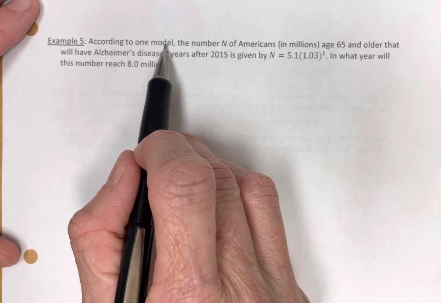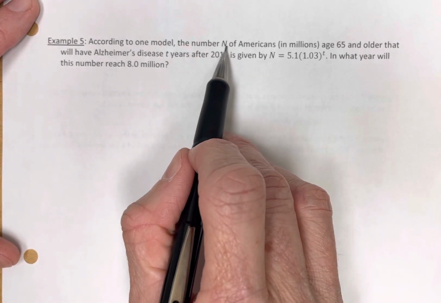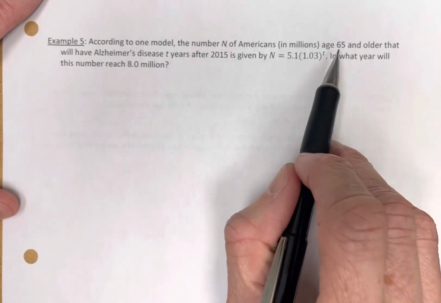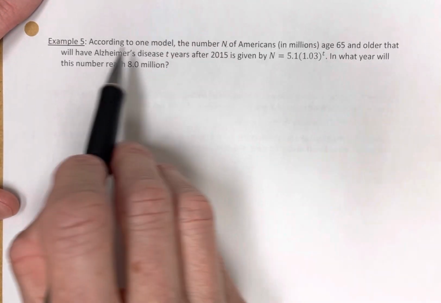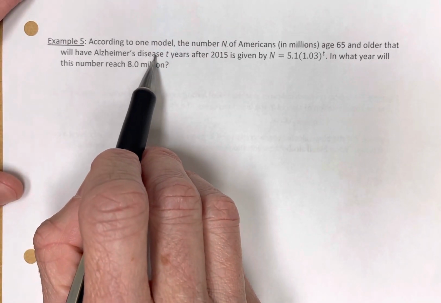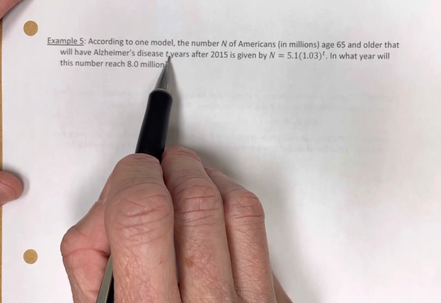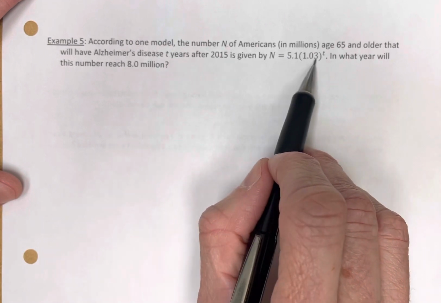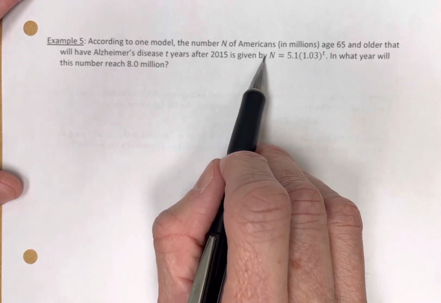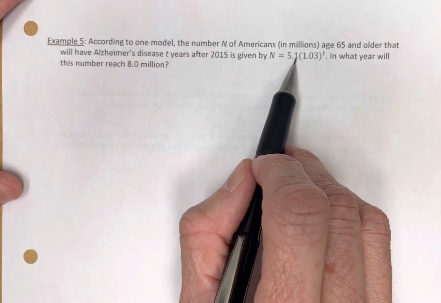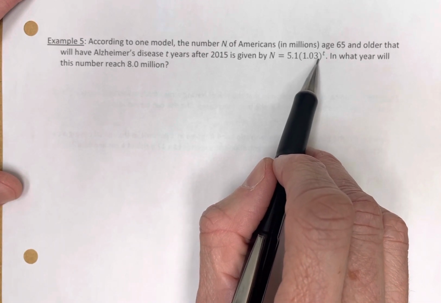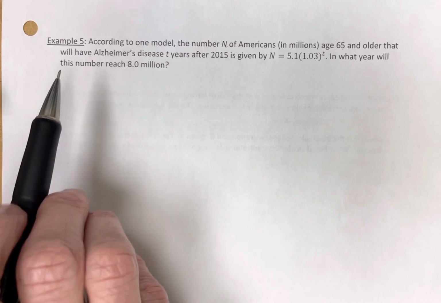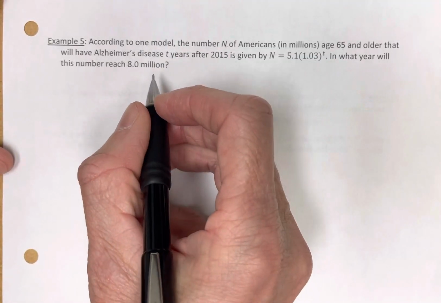According to one model, the number n of Americans, and we're dealing in millions, so our number represents millions, age 65 and older, that will have Alzheimer's disease t years after 2015 is given by this exponential function, n equals 5.1 times 1.03 raised to the t power. In what year will this number reach 8 million?